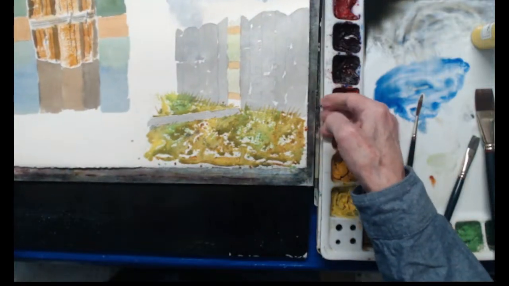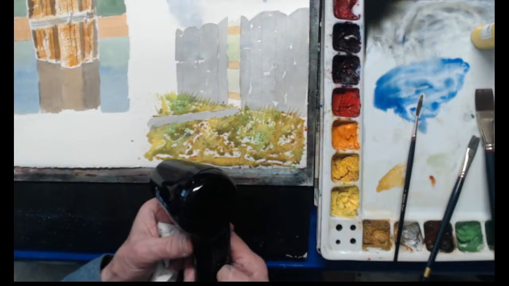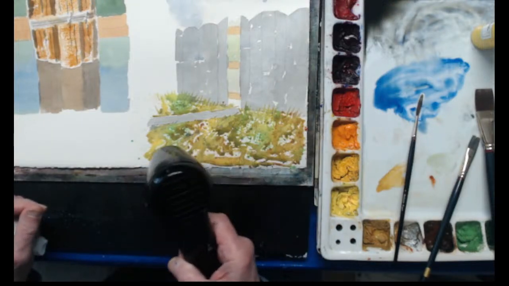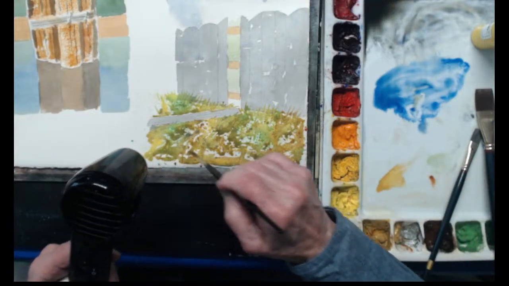Okay. Now I think I'll dry it up. Just see if I can dry it. It's going to be pretty wet, so let's see if I can dry a little bit of it down. I left a lot of white paper showing. Doesn't matter. I'll break it up a little bit more.